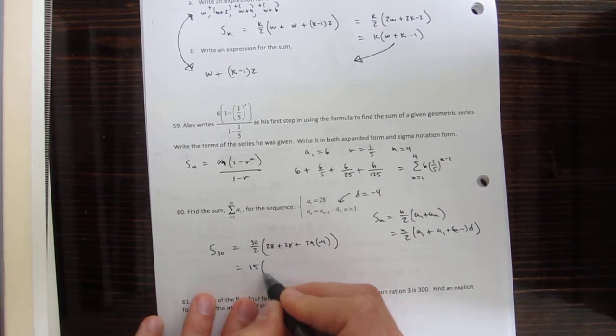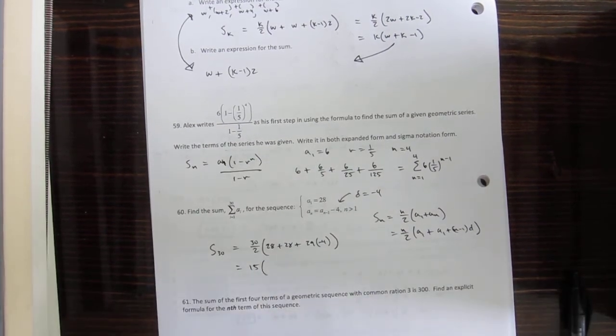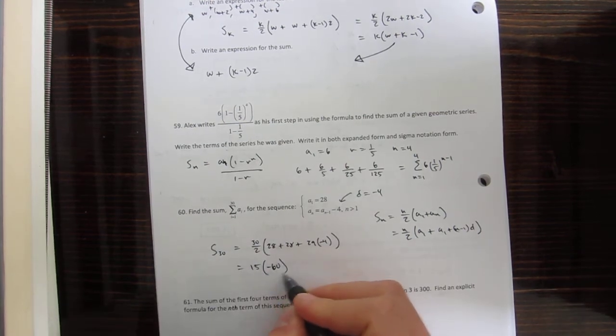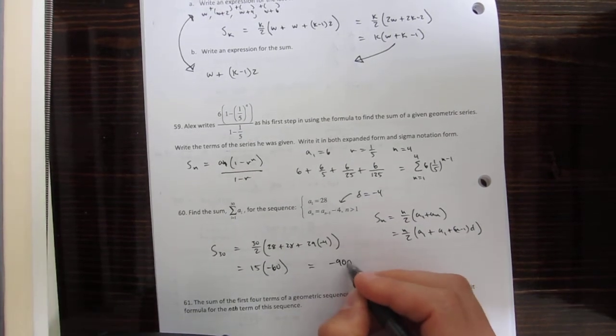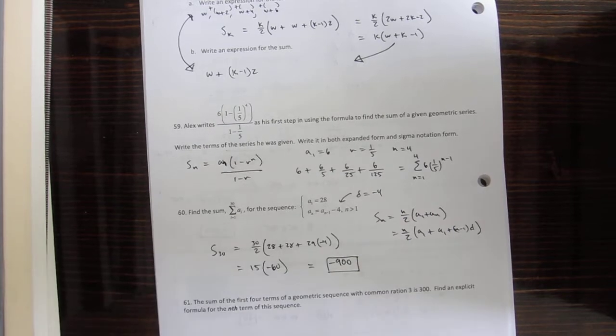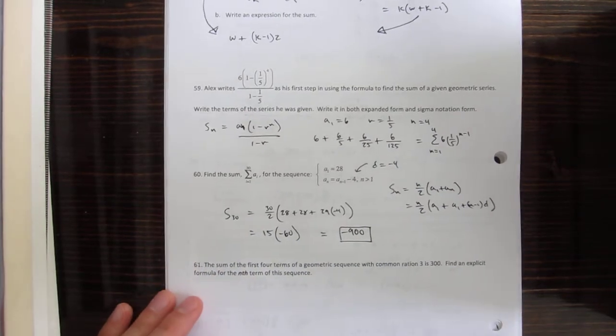So that's 15 times 28 plus 28 plus 29 times -4, which is 15 times -60, which is -900. And it makes sense that you'd have a negative sum because we're subtracting 4, and those are getting negative pretty quickly.